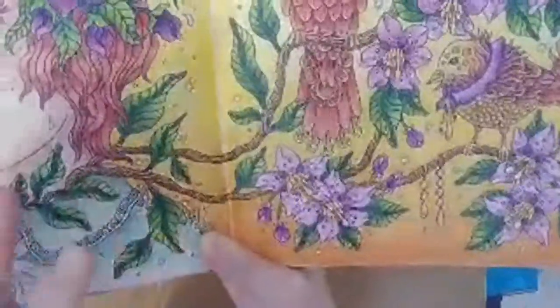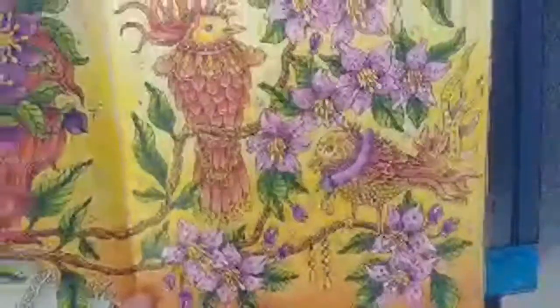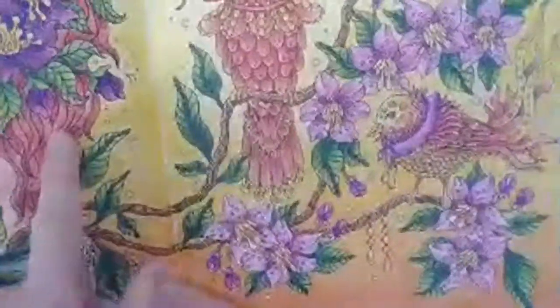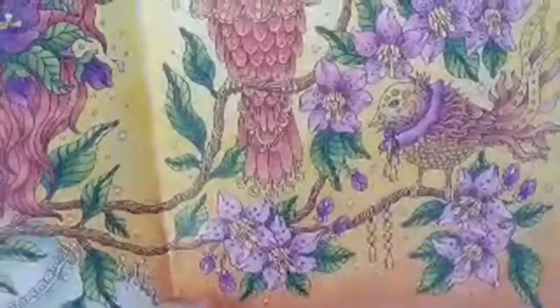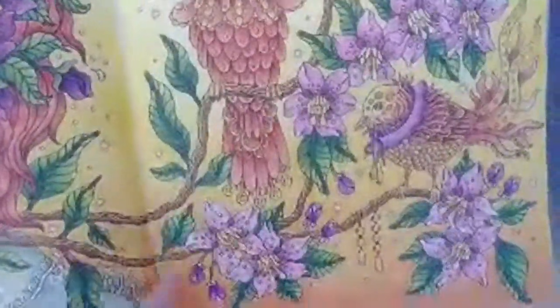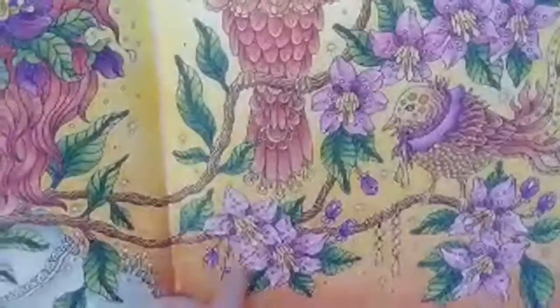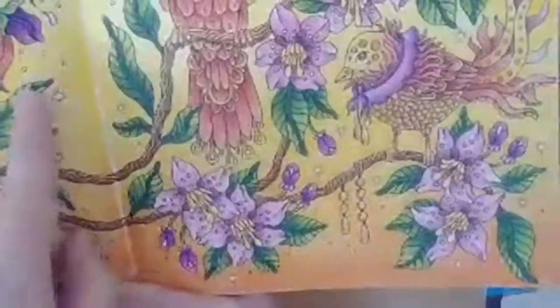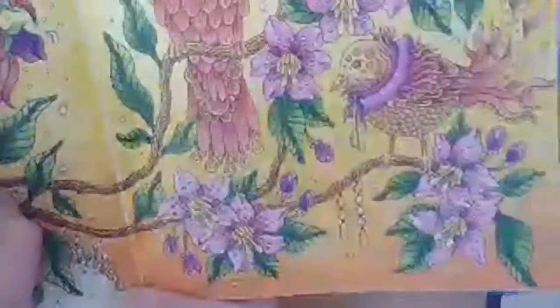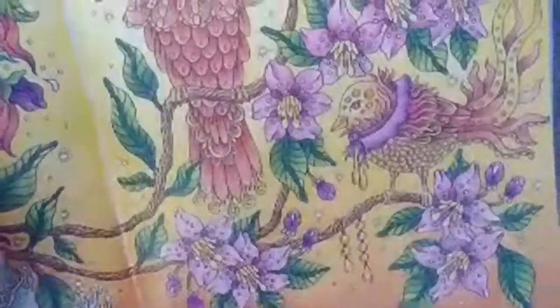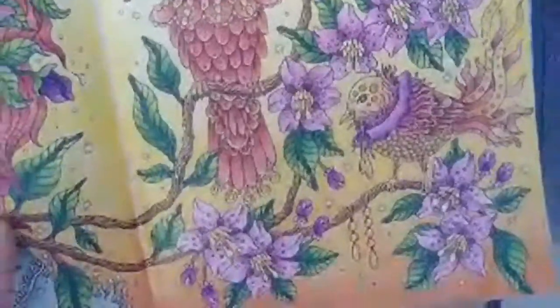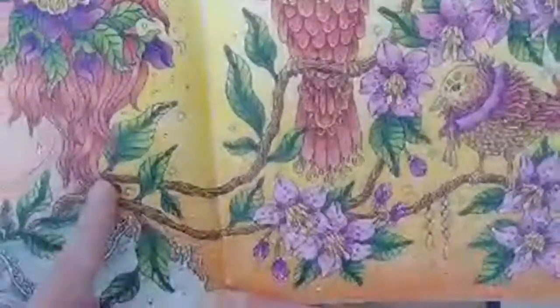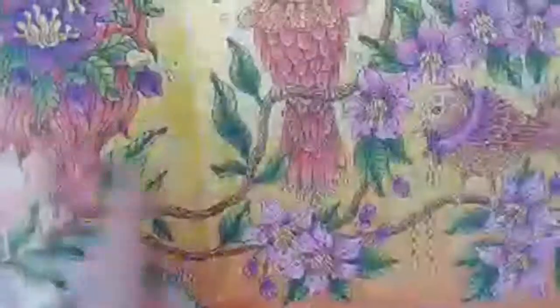This green complements this girl's hair, and she also has tones in her hair. The red is analogous with this yellow, yellow-orange, and orange that has a tone added in it. The yellow is complementary to the purple flowers, and the purple is also analogous with the red in her hair and with the birds.